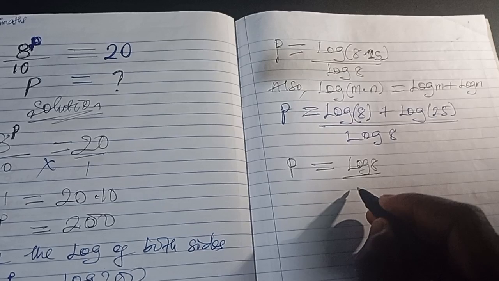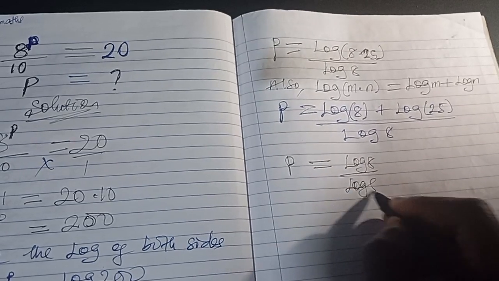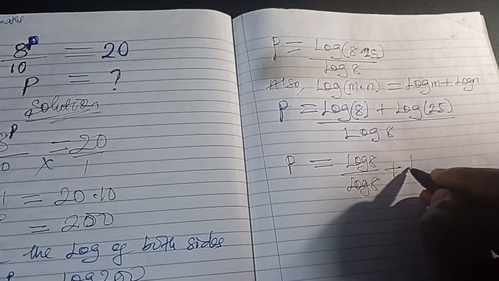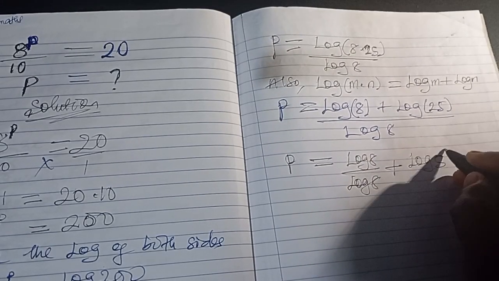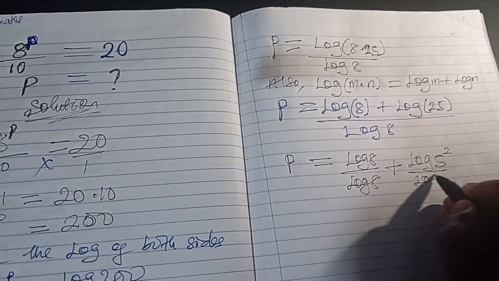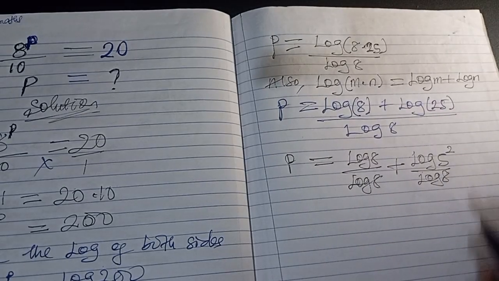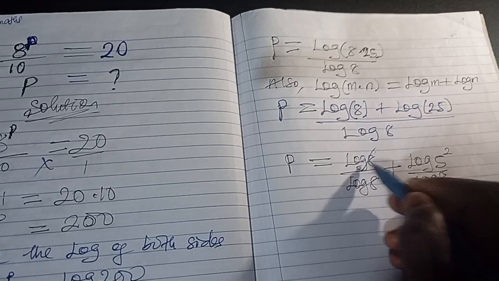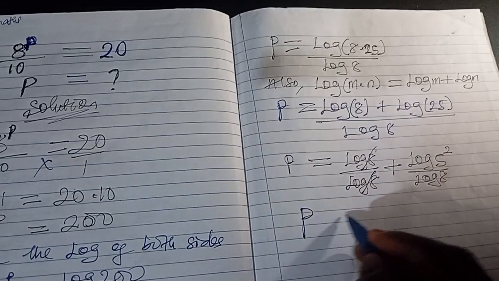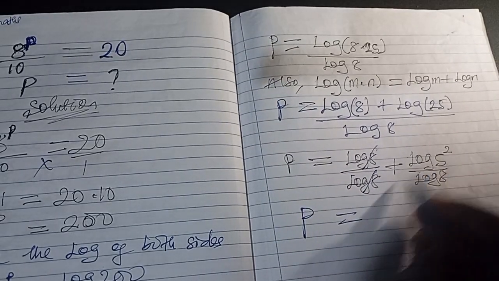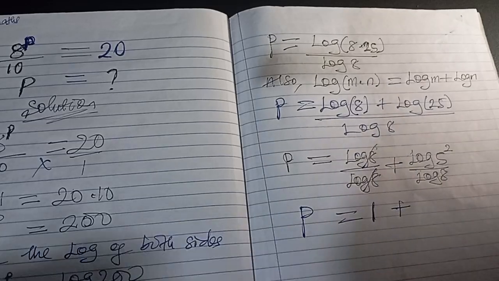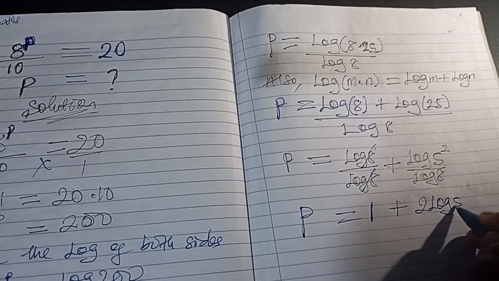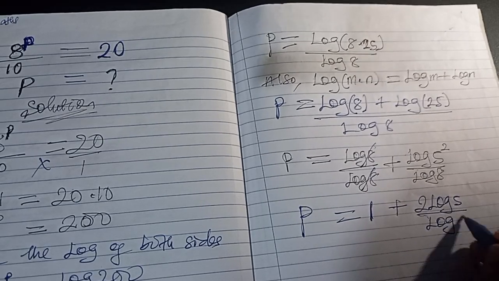We can now have p equals log 8 over log 8 plus log 5 raised to power 2 over log 8. Okay, this 2 now multiplies the entire logarithm. When this one has cancelled, p will now be equal to 1 plus 2 log 5 divided by log 8.